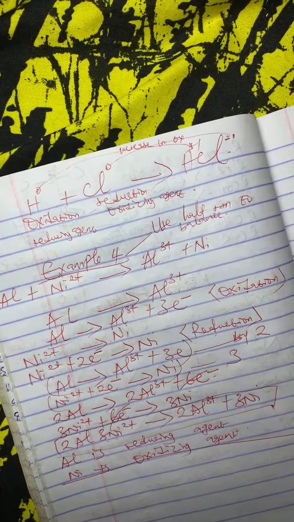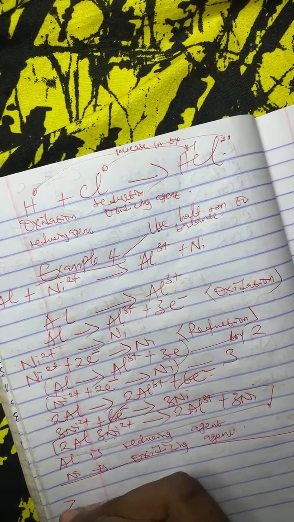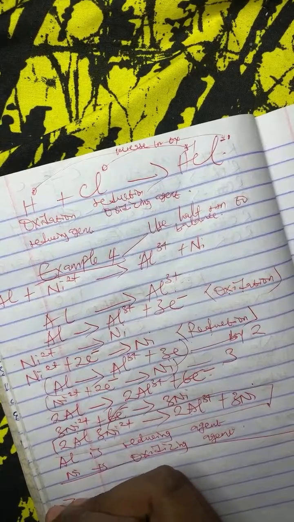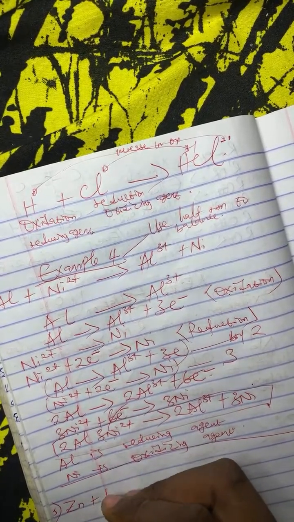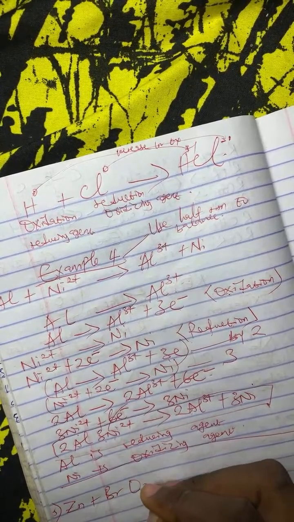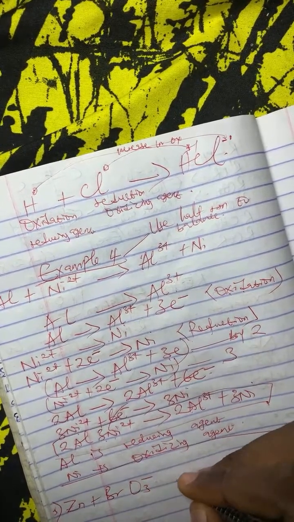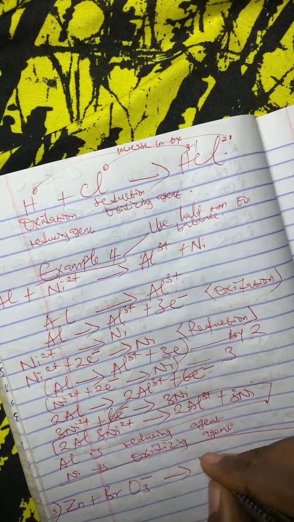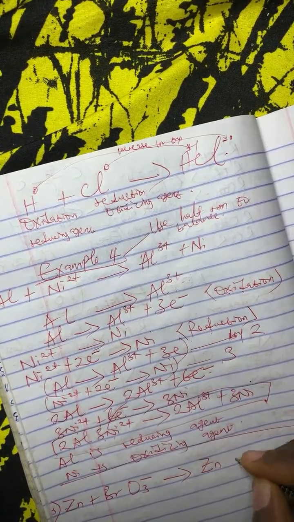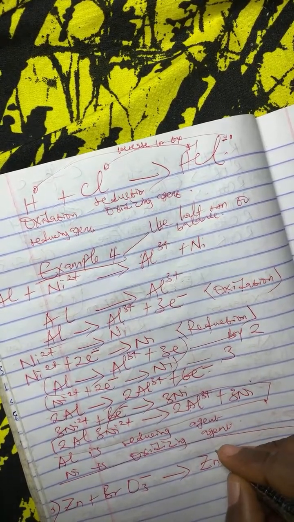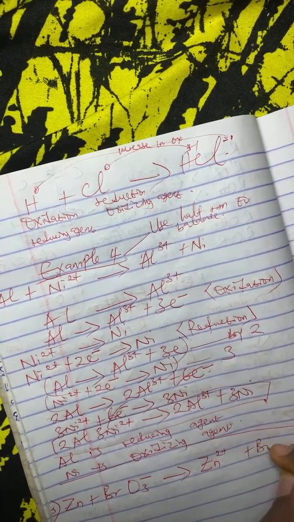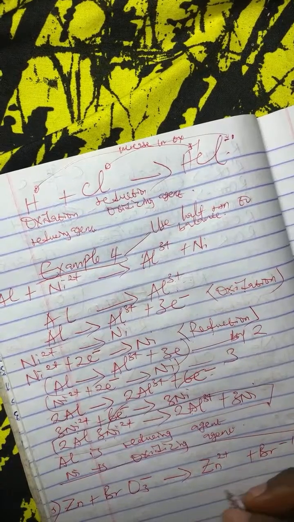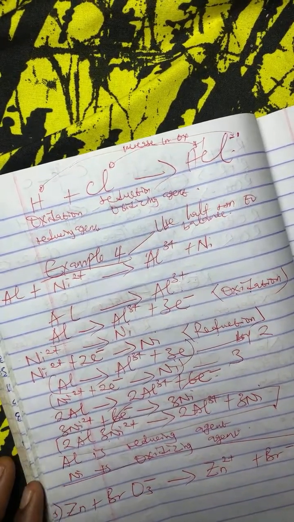Now look at this example 2. It should be example 5. Zn plus BrO3- will give us Zn2+ plus Br-. We say using half reaction.